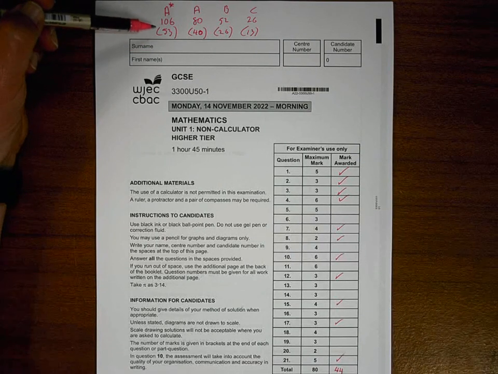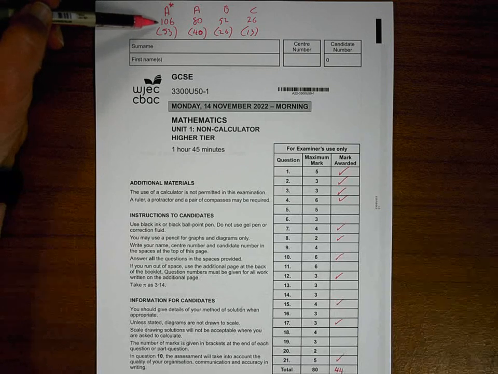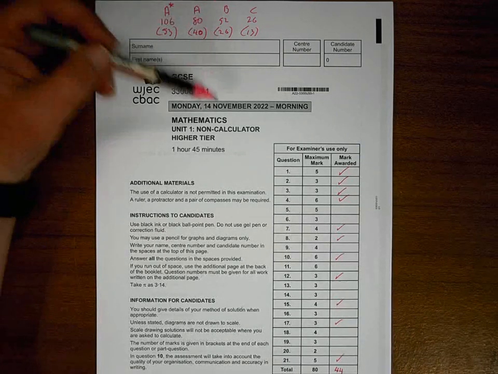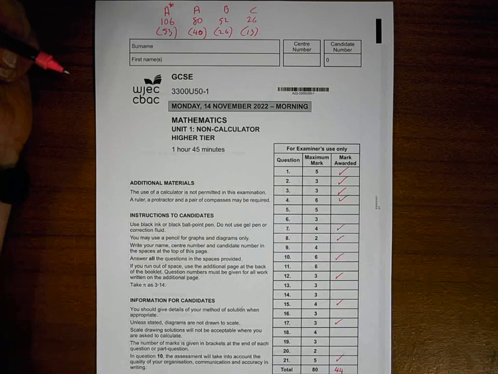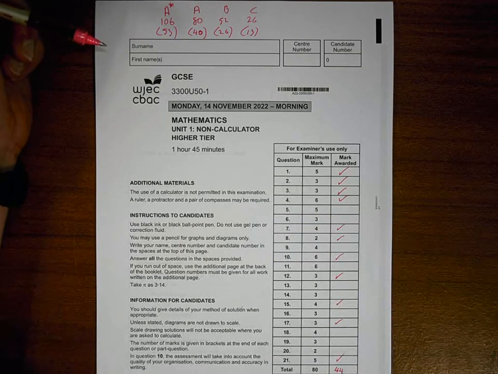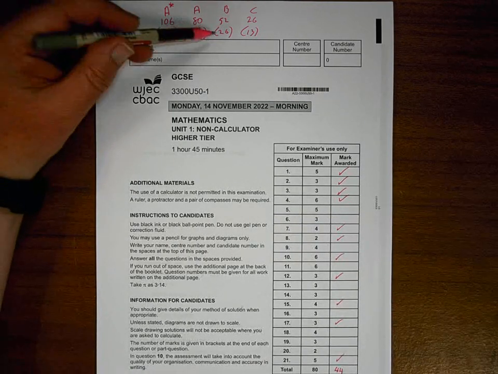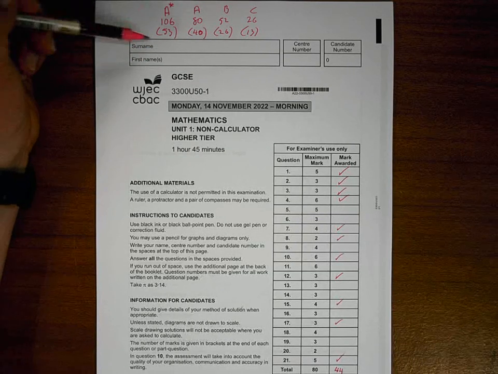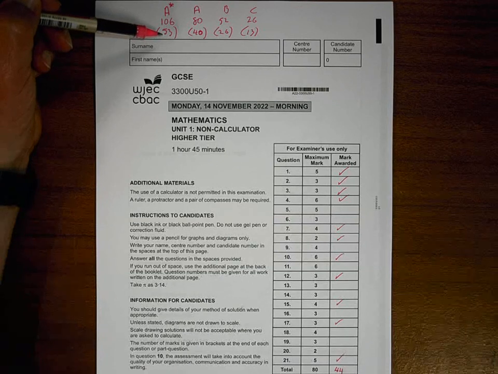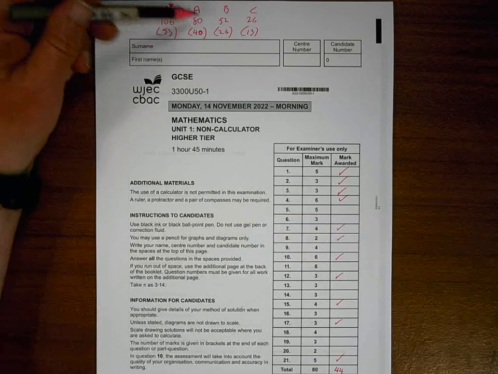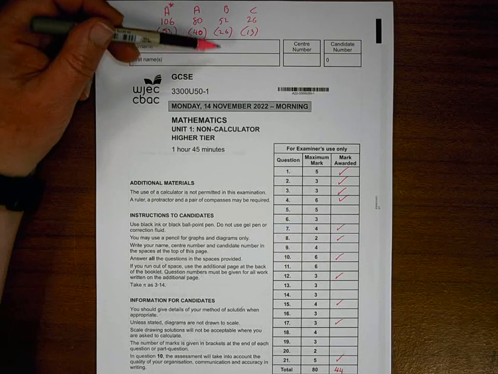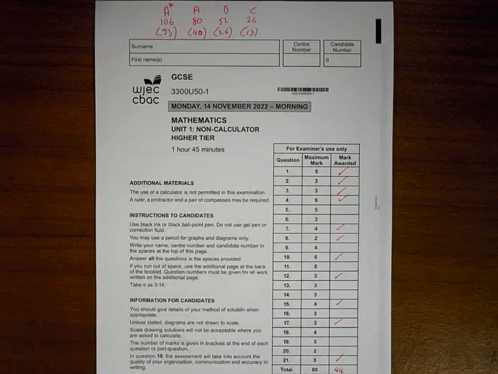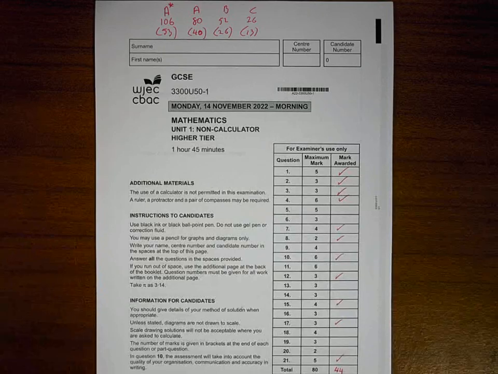Over the two papers you would need a combined mark of 106 to get an A star, 80 to get an A, 52 to get a B, 26 to get a C, out of a total of 160 marks. In brackets underneath, just to give you a sense of on each paper, 53 on each paper would get you an A star, 40 would get you an A, 26 would get you a B, and you need to get at least 13 marks to avoid a U.